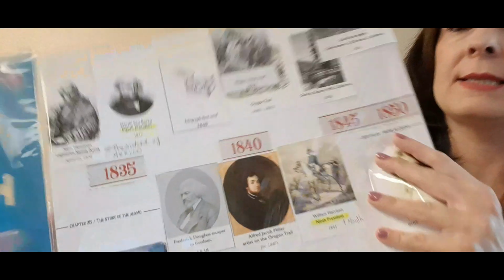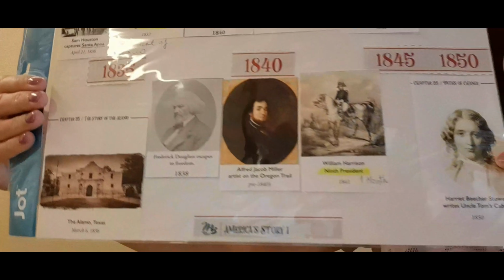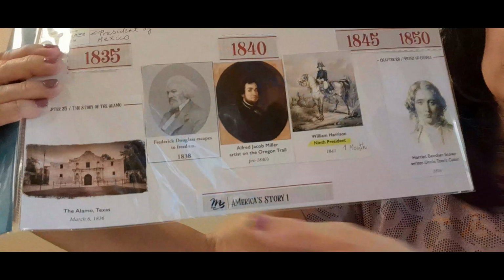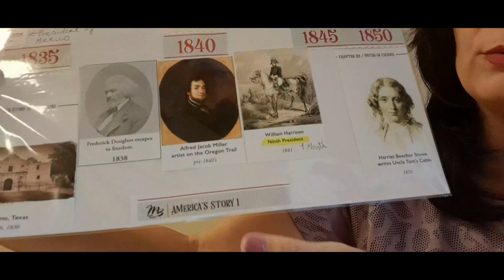And this is our last page here. This one I just cut out, to make sure we remember it is from America's Story 1. As I mentioned, I want to do America's Story 2 the same way, because it just worked for us.